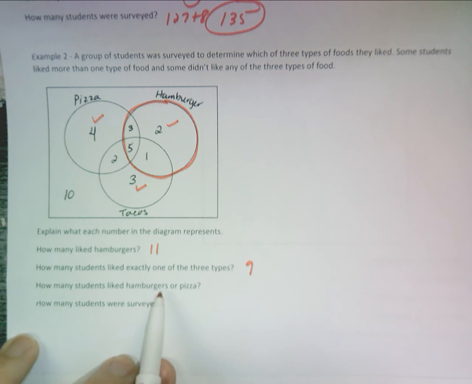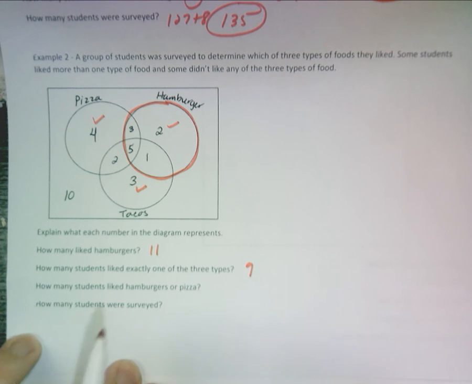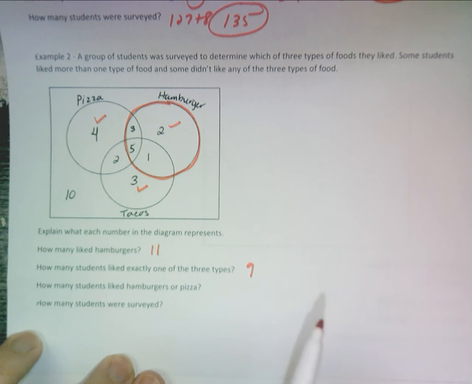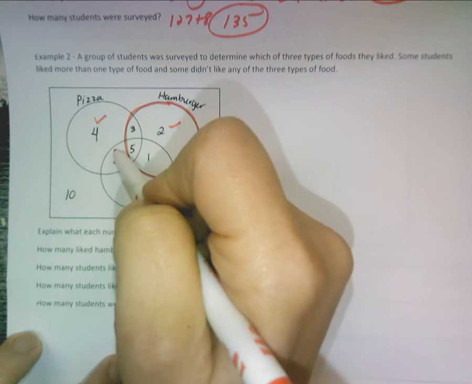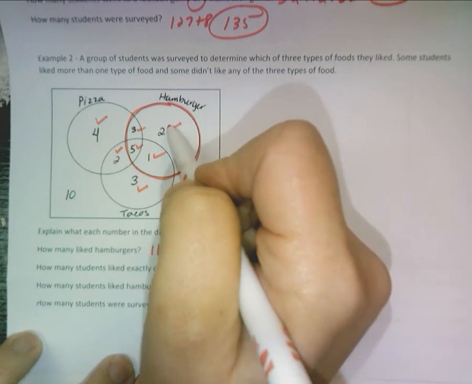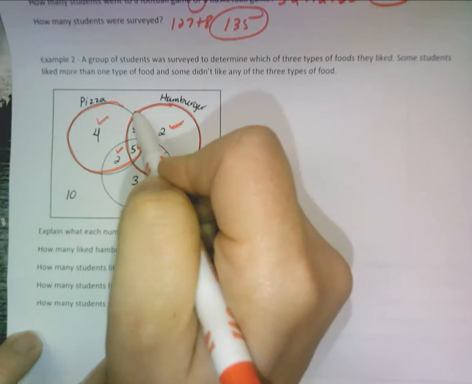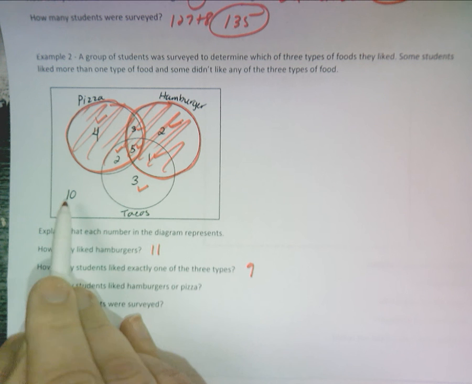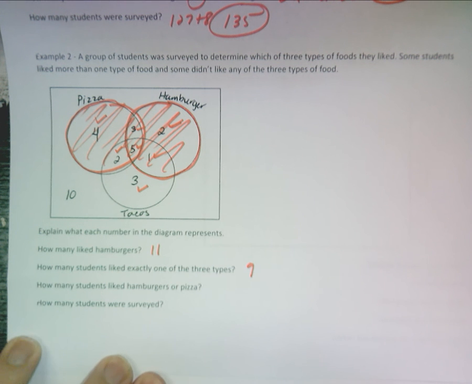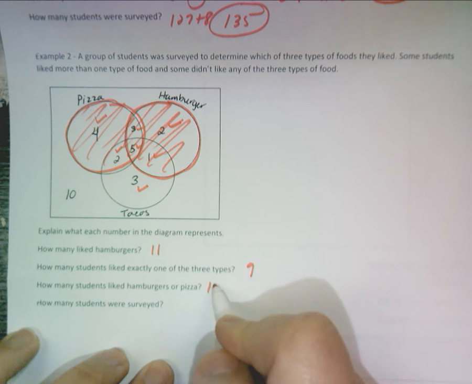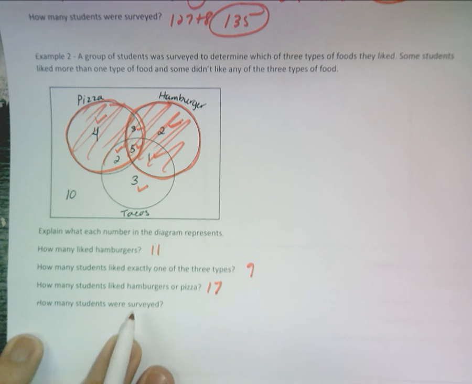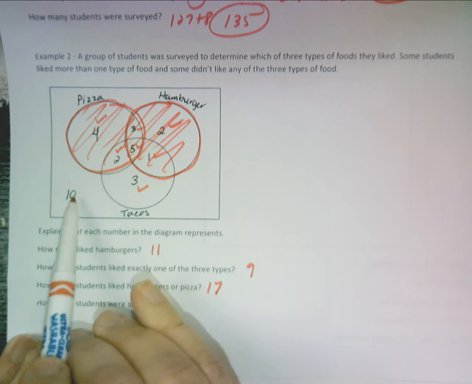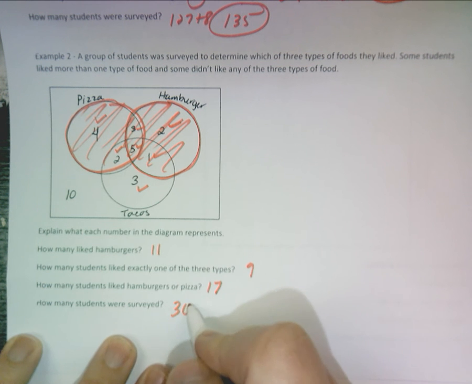How many students liked hamburger or pizza? Hamburger or pizza, meaning all you had to do was choose hamburger or pizza. You can still choose taco, but you could choose hamburger or pizza. So pretty much this guy, this guy, this guy, this guy, this guy, and this guy all chose hamburger or pizza. It's everything, just not the taco guy here and the 10 people outside of here. So that would be, I believe, 17. How many students were surveyed? Add up every single one of these numbers, including the 10, and you would get 30.